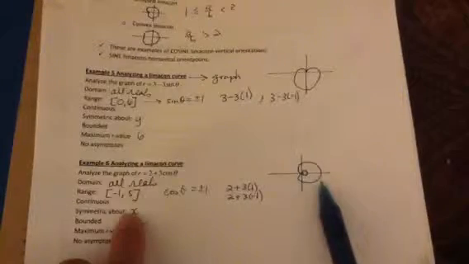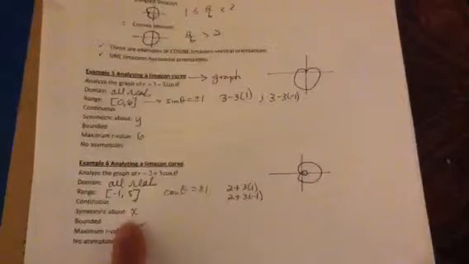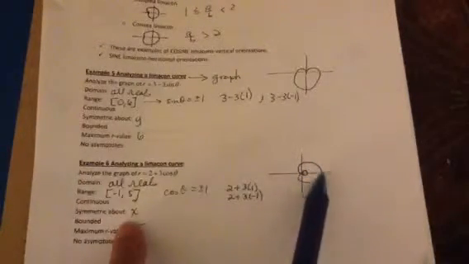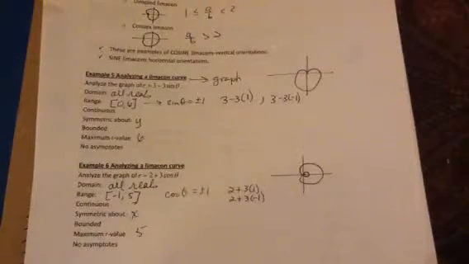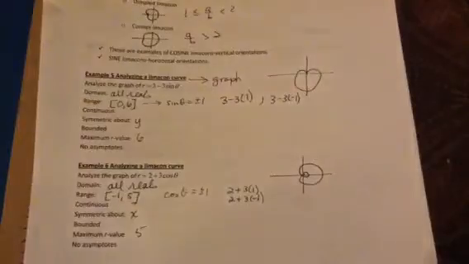Continuous. No, you can draw this without lifting your pencil. Symmetric about the x-axis. It is bounded. It has a maximum r value of 5, and there are no asymptotes.